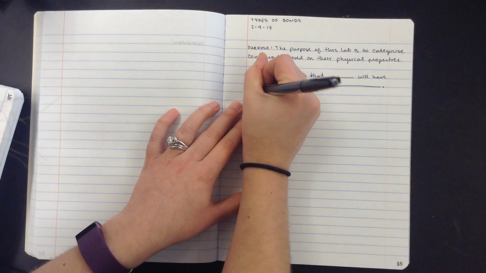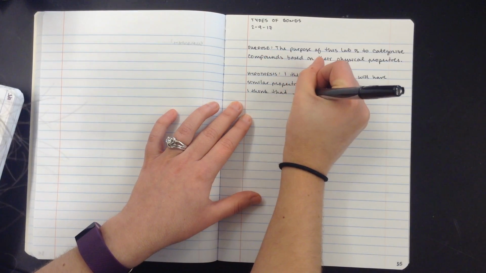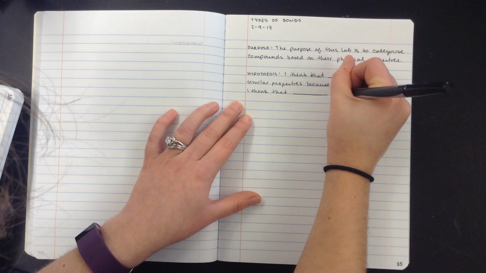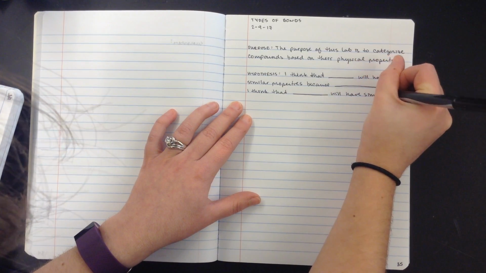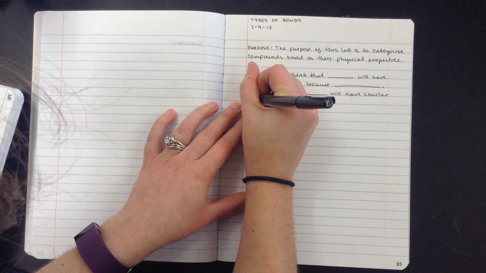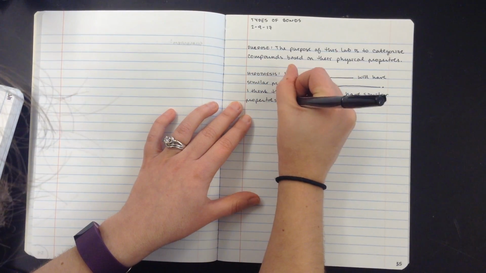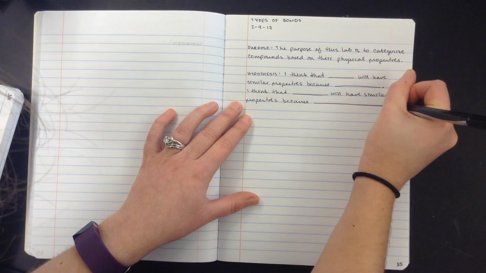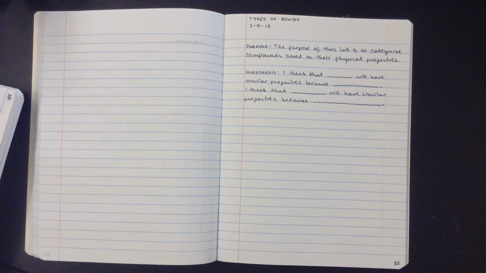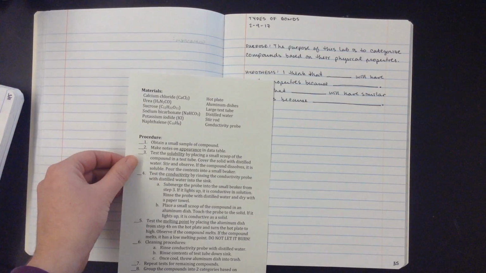So then I think that the other compounds will have similar properties because, and then I want you to fill in the blank for that. Now, the compounds that we're going to be using are in your lab handout.